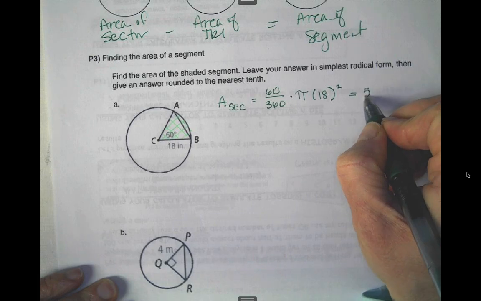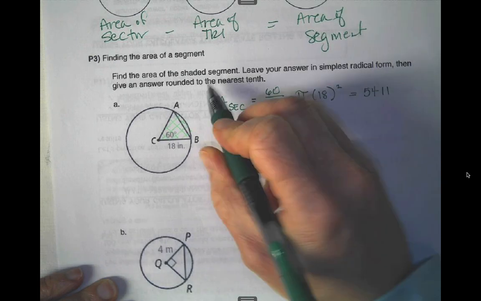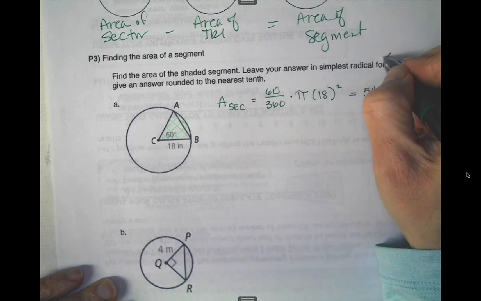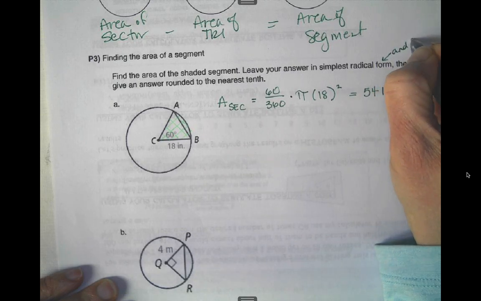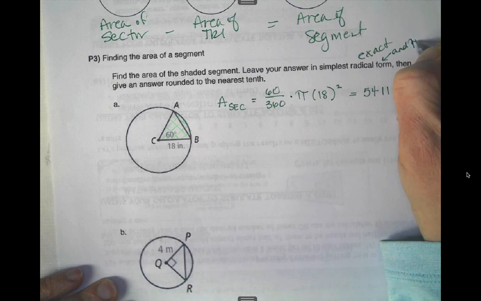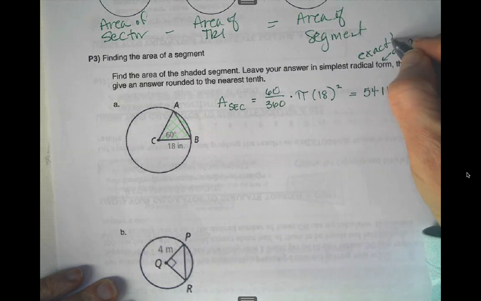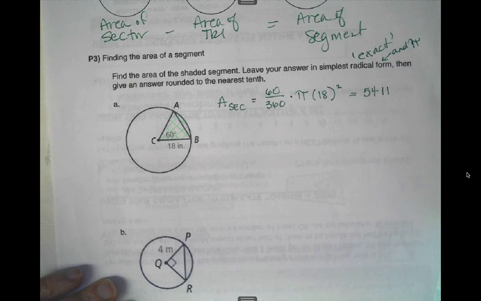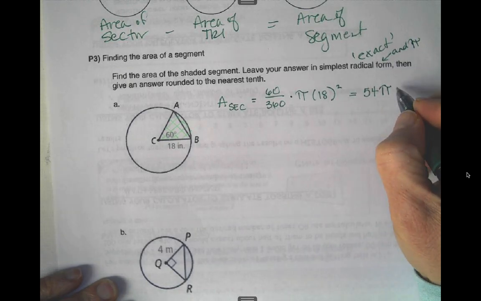When I work all that math out, I'm going to leave it in terms of pi because it says leave your answer in simplest radical form. This is also, basically, asking for the exact answer. So when it asks you for the exact answer, you want your answer in radical form and in pi. The exact answer means you never rounded anything. Okay, so this is 54 pi.